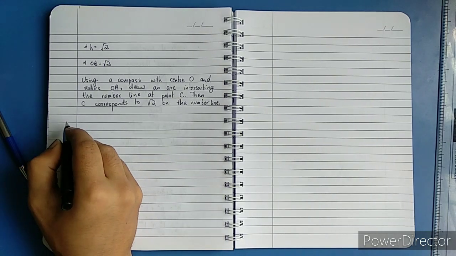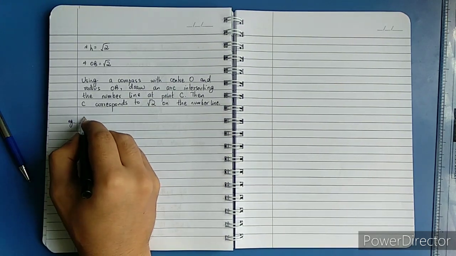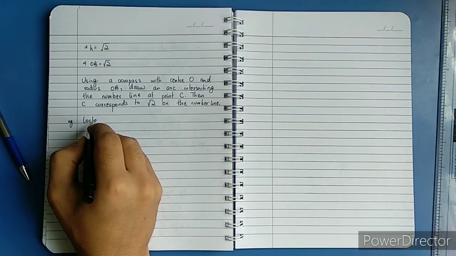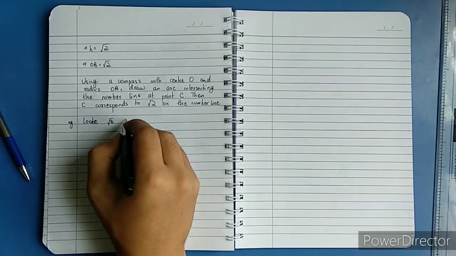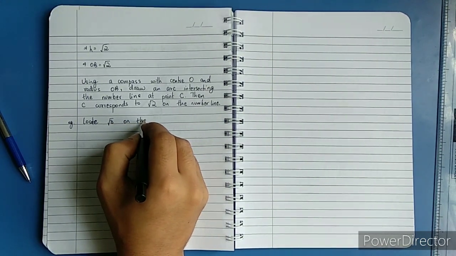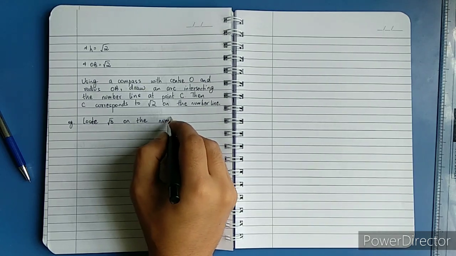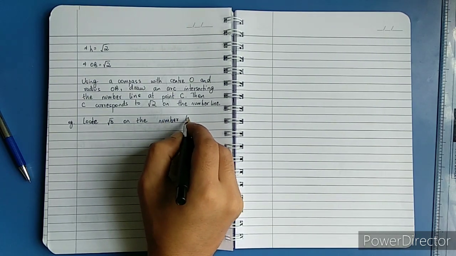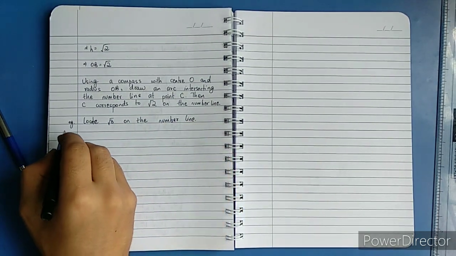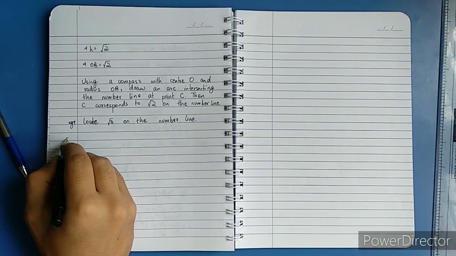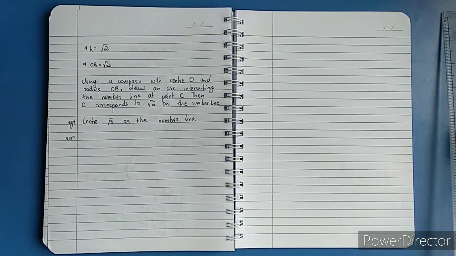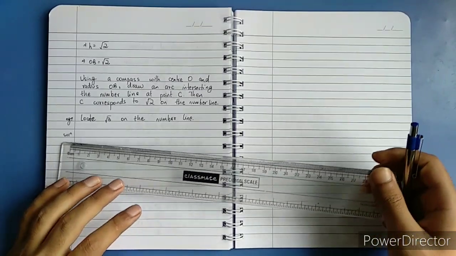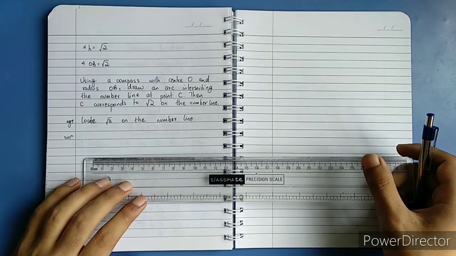Second example, let's take root 3. Locate root 3 on the number line. Solution. In the beginning, like before, we are going to make a number line.